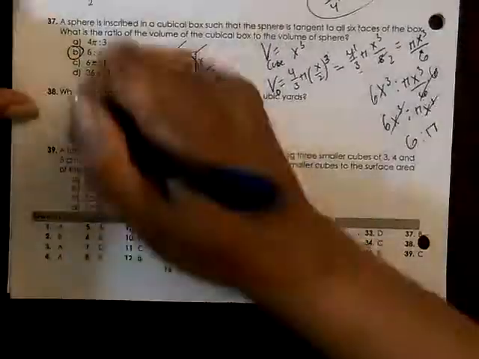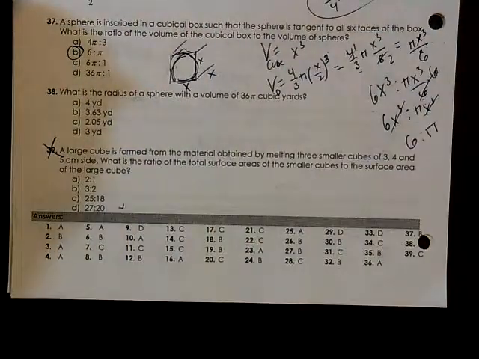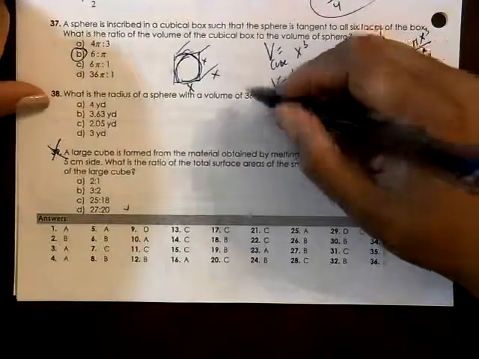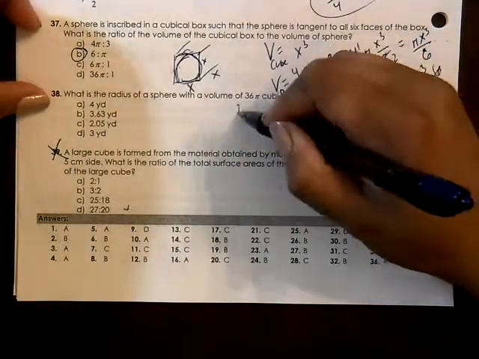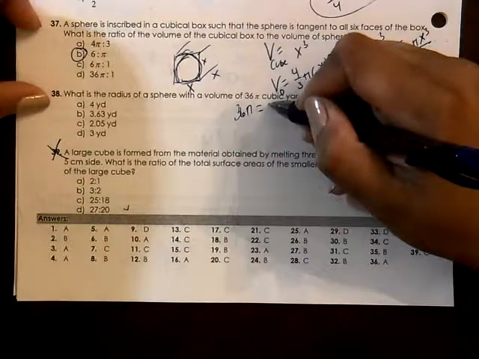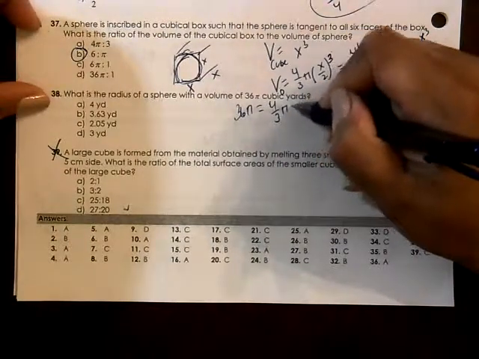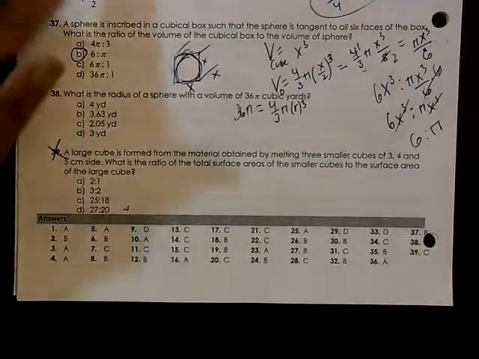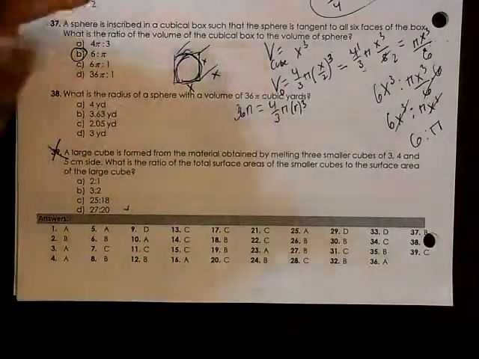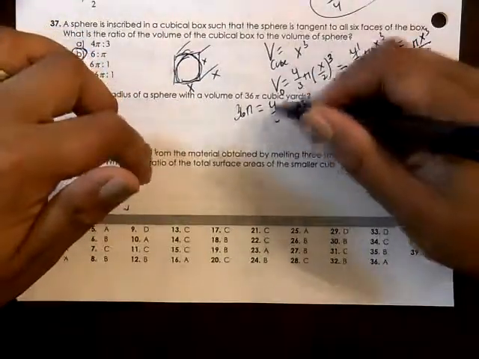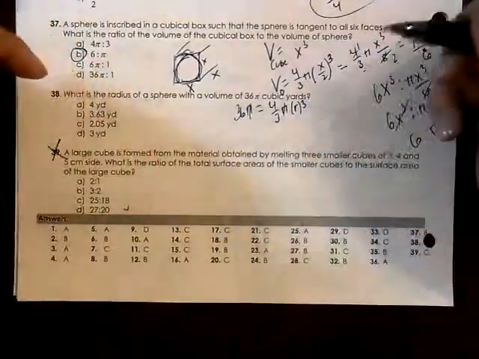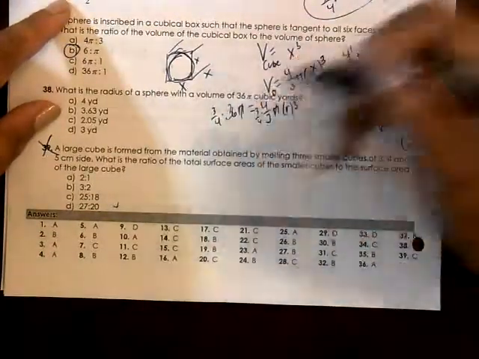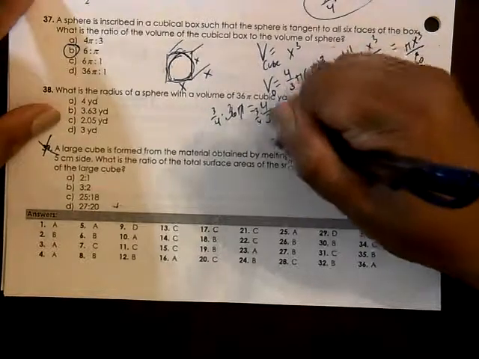Alright, and the last, you can skip 39, so we'll just go to 38, and then we'll stop here. What's the radius of a sphere with a volume of 36 pi cubic yards? And so if that is the volume, you want to set it equal to the volume formula for a sphere, 4/3 pi r cubed. To solve here, you are going to divide by 4 pi, or multiply by 3/4. The pi's are gone, and then you're going to cube root it. So times 3/4, and then cube root of r.